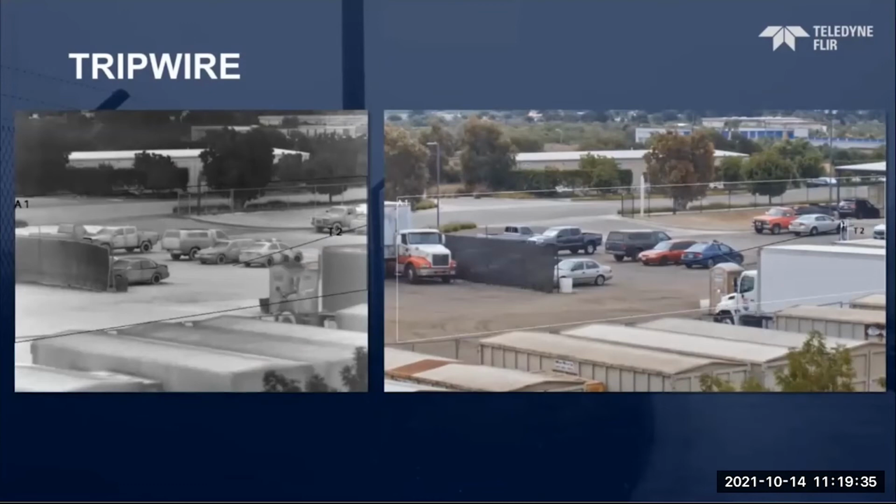Now in this clip, we're showing an example of a TRIPWIRE detection. The thermal image is on the left, the visible image is on the right. And you might have noted that the thermal image produced a white box, right? The attention box, even before we could see the object in that thermal image.